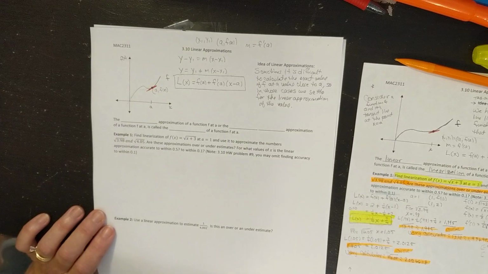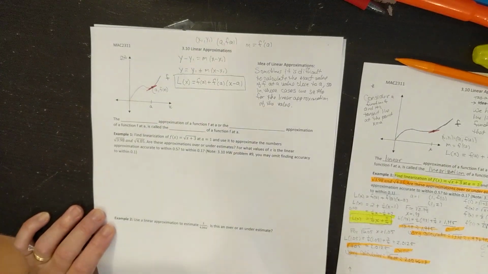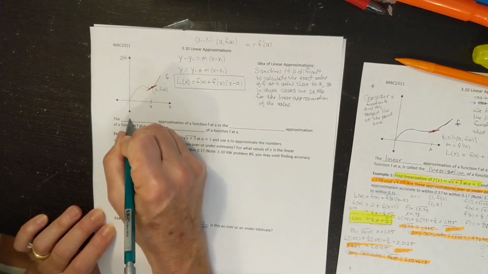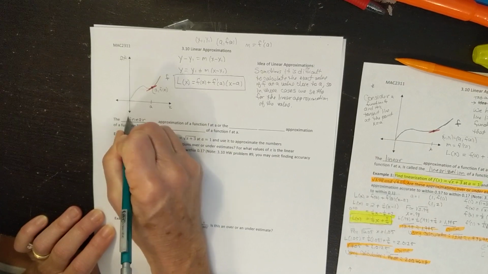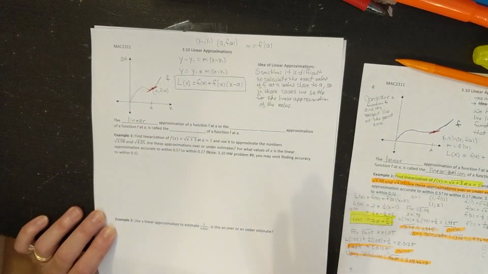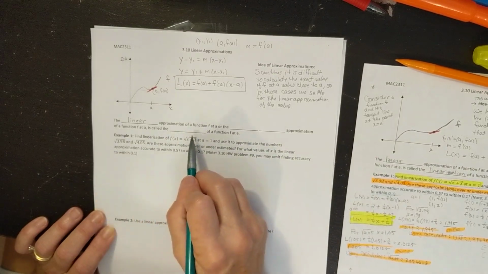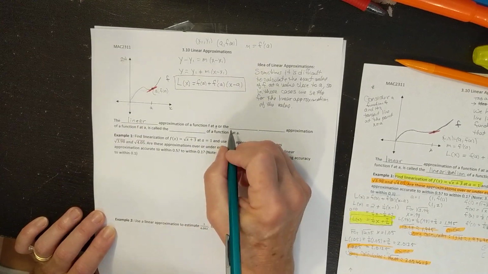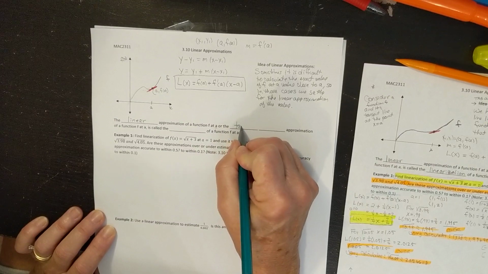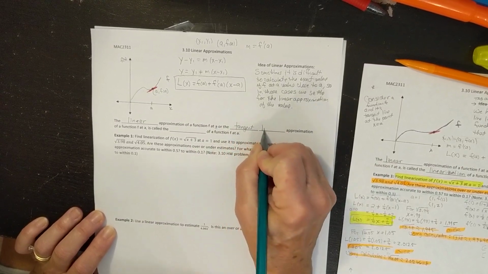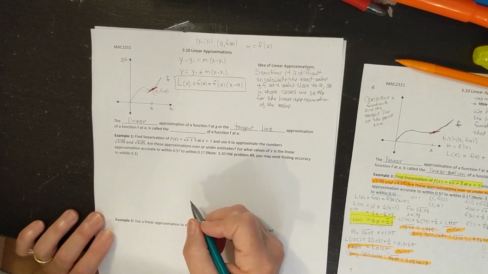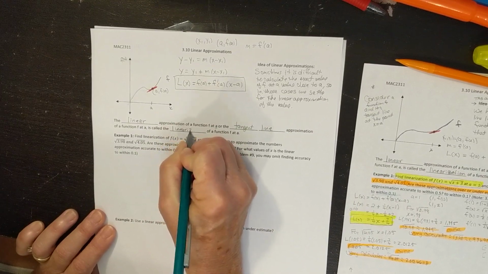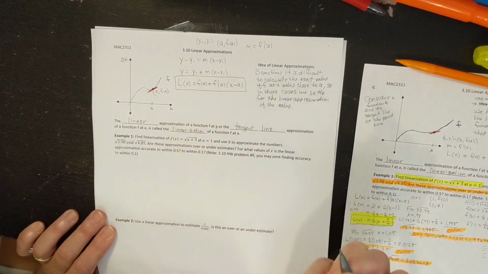So I'm about to show you how this works. We have a few blanks on this worksheet, and it says the blank approximation of a function, and so what goes here is linear. When we plug into the equation of the line, instead of using the actual function, the linear approximation of a function f at a value a, or the tangent line approximation of a function f at a, is called the linearization of a function f at a.